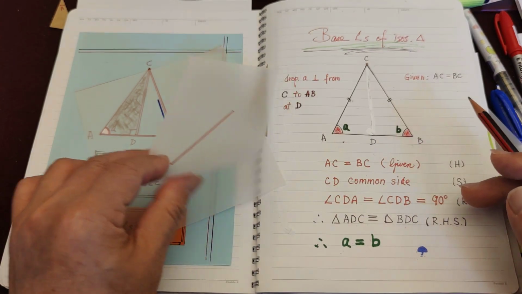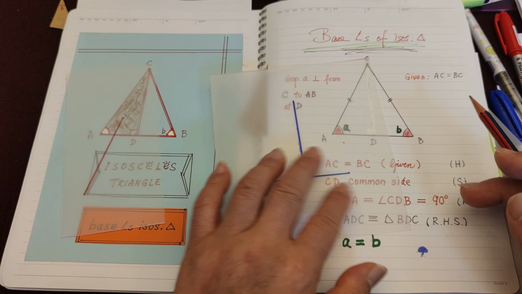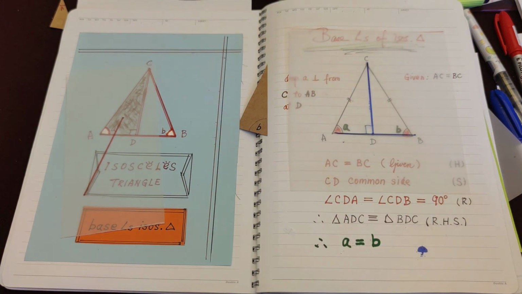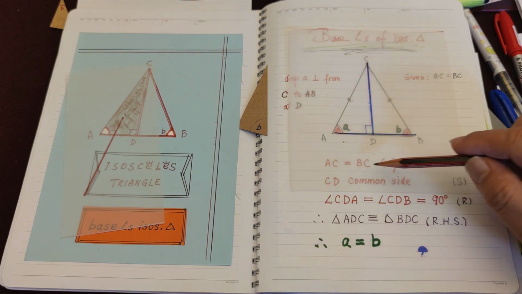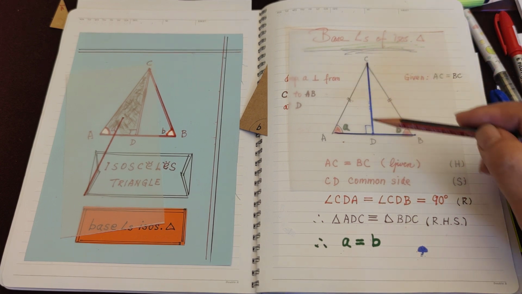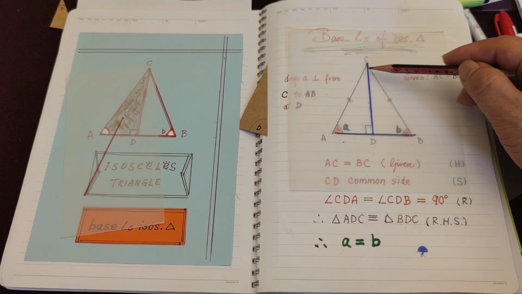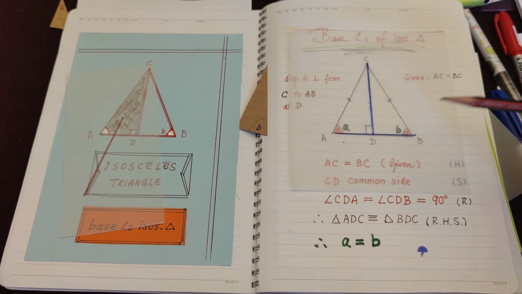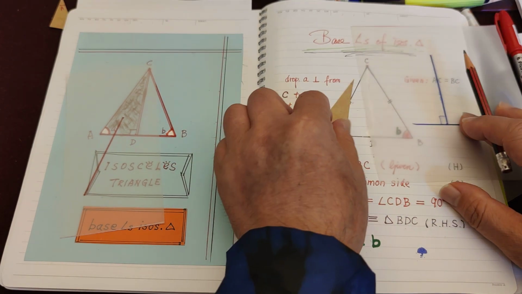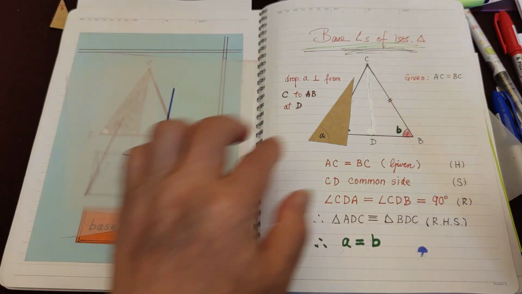This isosceles triangle here, if we drop a perpendicular from C to AB, we have AC equal to BC, and CD is common. Angle CDA equals angle CDB. Then these two triangles will be congruent, RHS. You see that they're exactly the same.